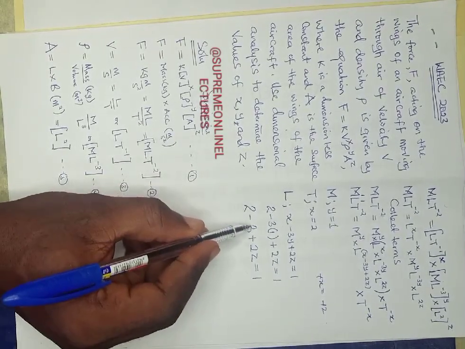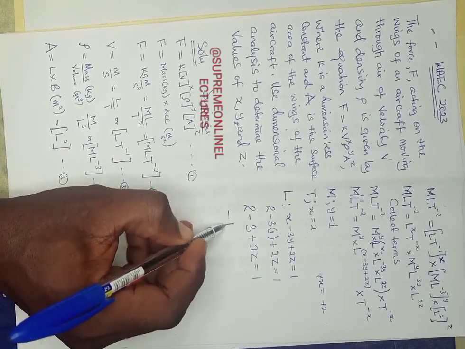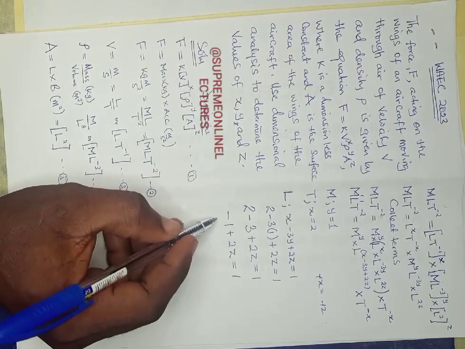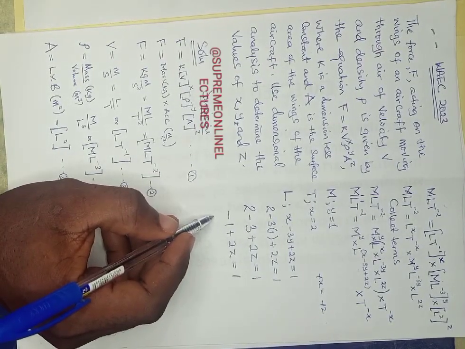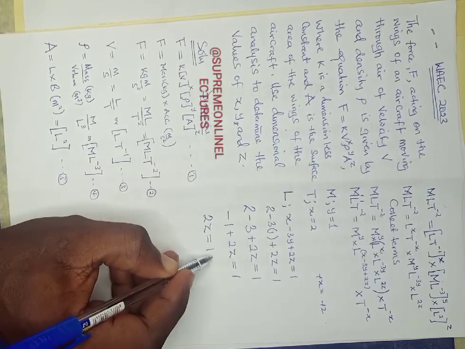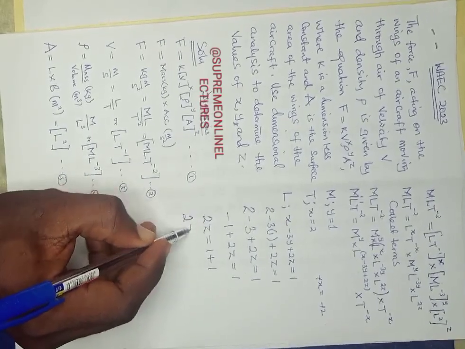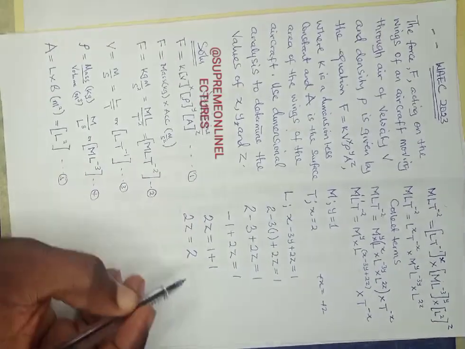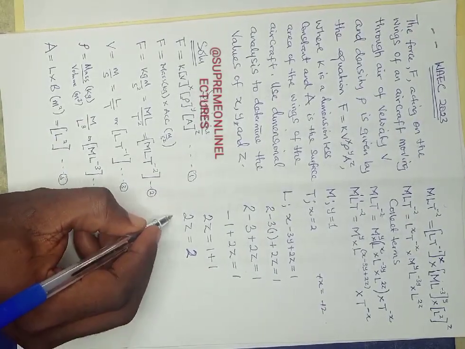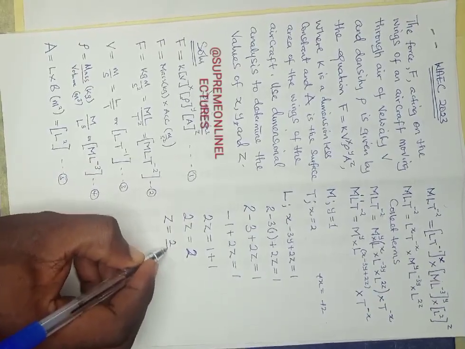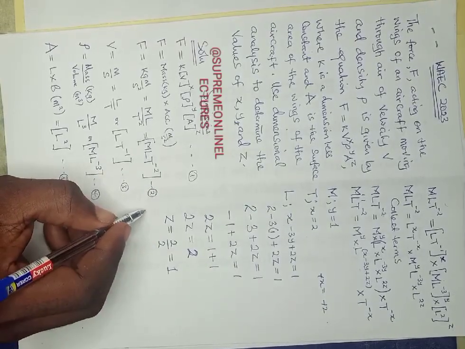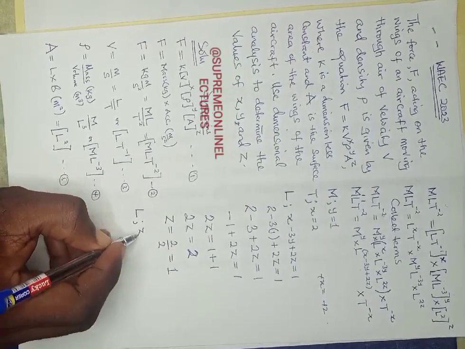So 2 minus 3 gives minus 1 plus 2z equals 1. If we add 1 to both sides, 2z equals 1 plus 1, so 2z equals 2. Dividing through by 2, z is equal to 1.